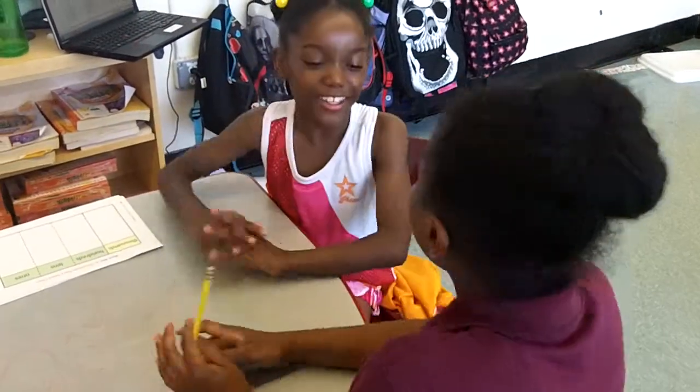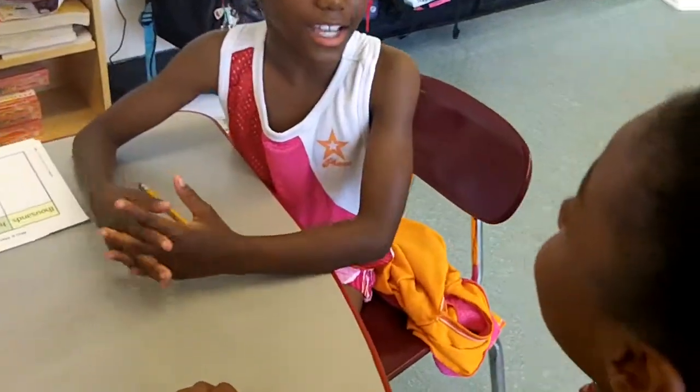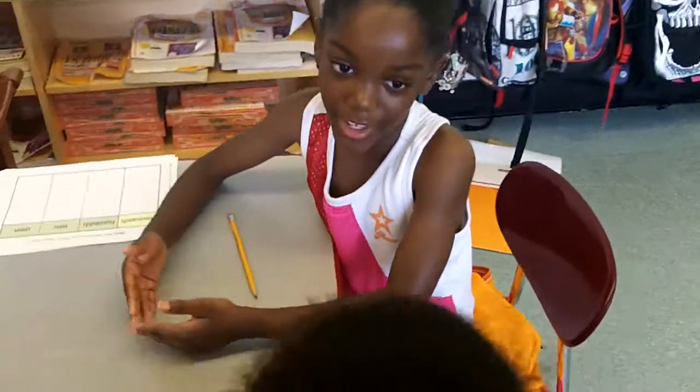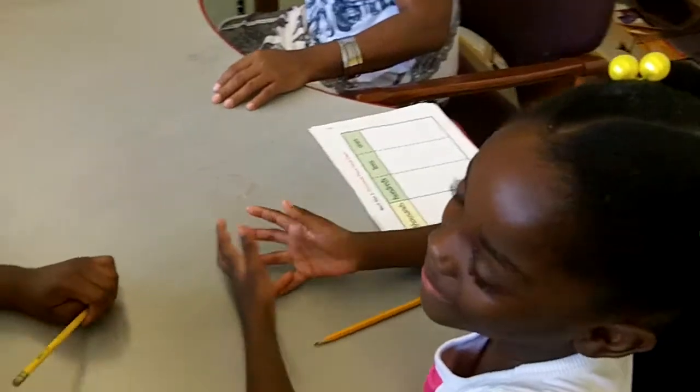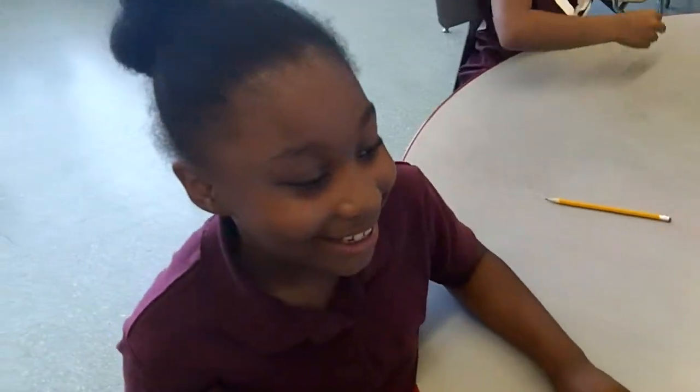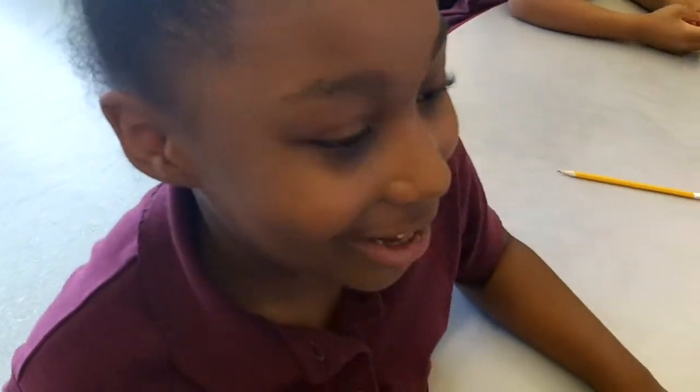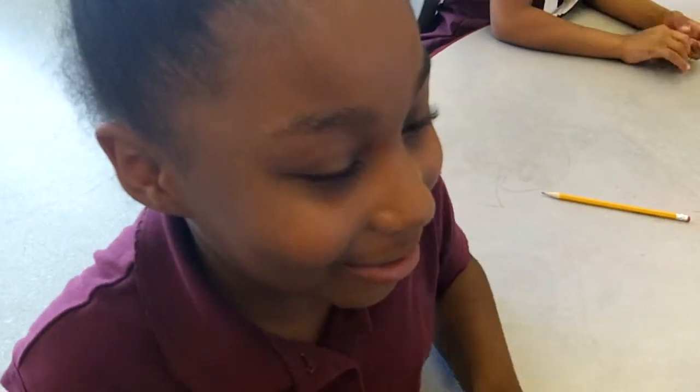I think round is like a round ball, like something circle, and like I think like a round circle. Like circle round. I think the word round means like a round circle.